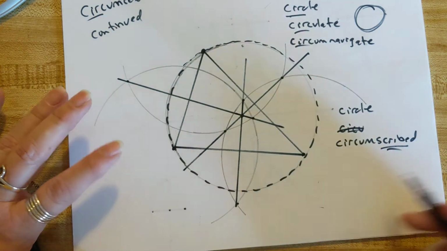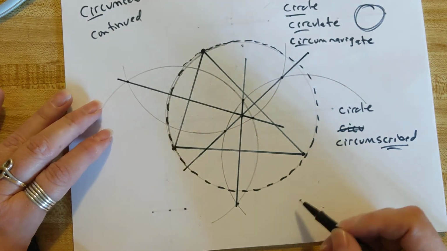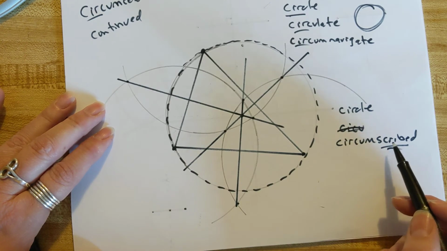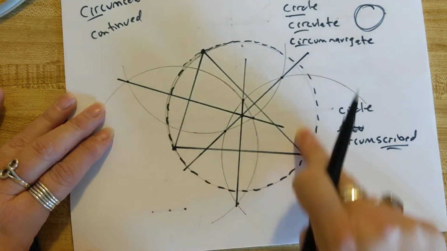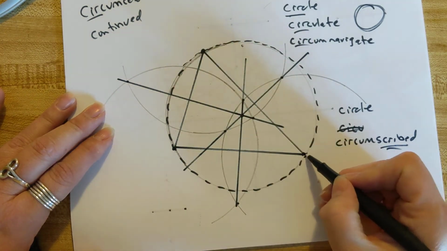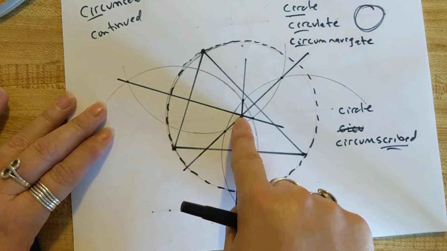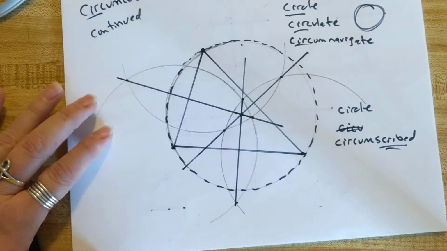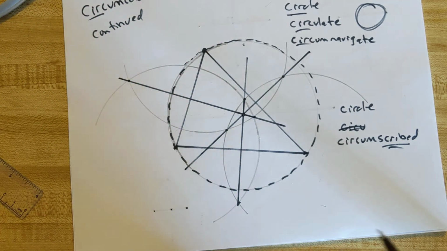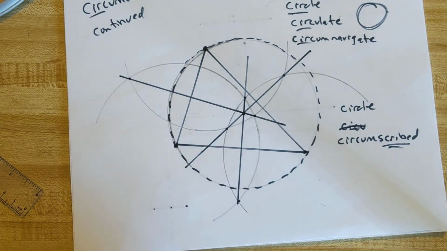Scribe has to do with writing, like an inscription, or old school back in the day, the people who hand copied manuscripts were called scribes. So circumscribed means essentially written around. So that circle is written around that triangle such that each vertex touches. So circumcenter is the center of the circle that circumscribes the triangle we started with. Way more than you need to know. But if you need to find a circumcenter, do your three perpendicular bisectors, and that is the point.